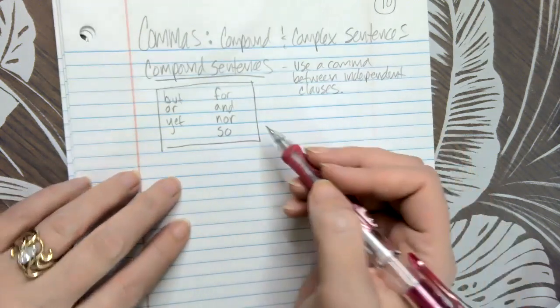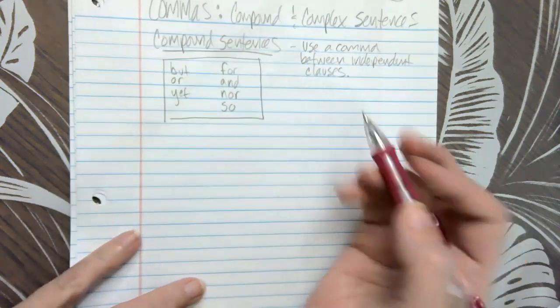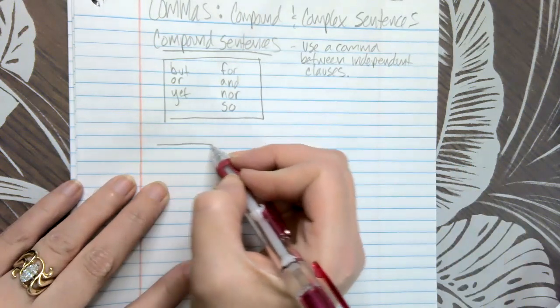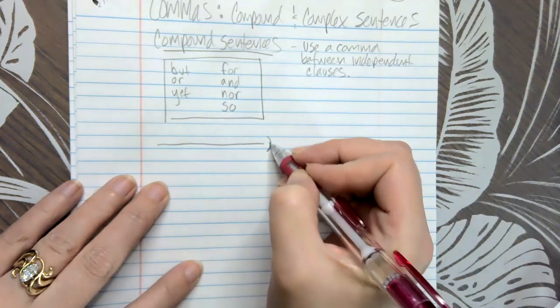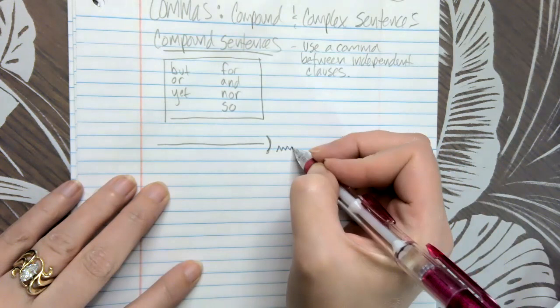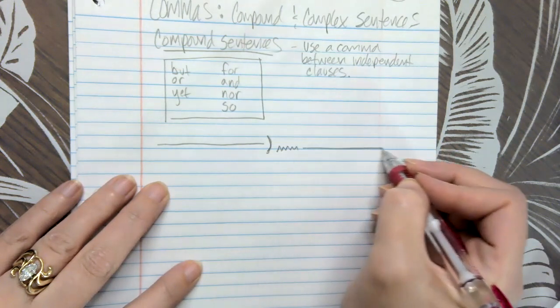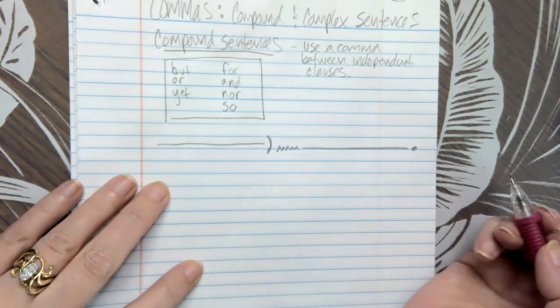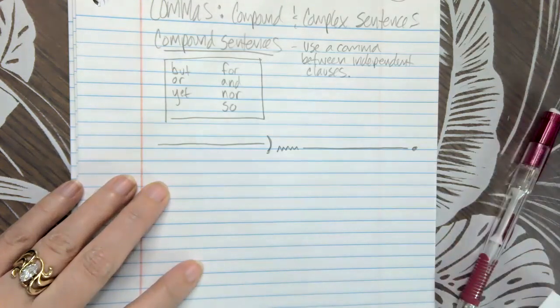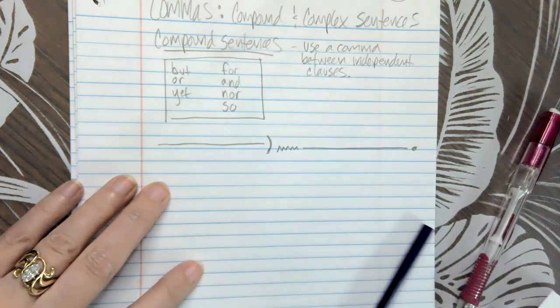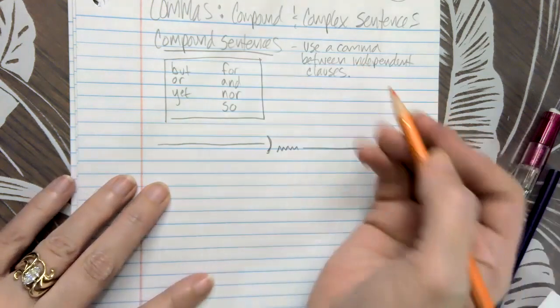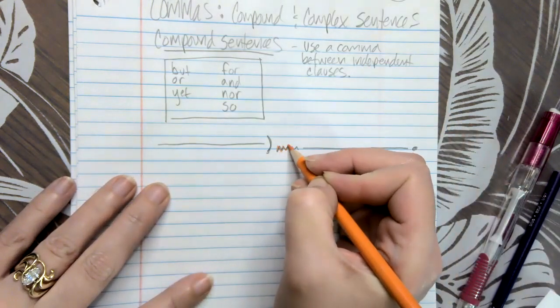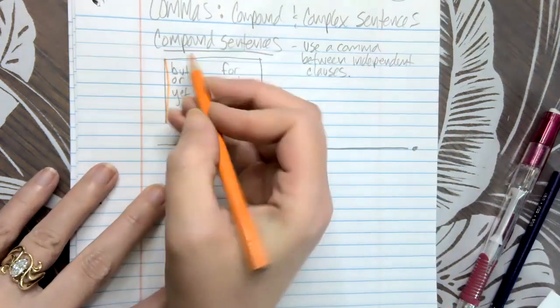All right, so what does it look like when we do this with a coordinating conjunction? Well, it looks like this. We have our independent clause, our comma, our coordinating conjunction, and then our second independent clause and a period. Okay, so we're going to go ahead and color code this. Remember that for our coordinating conjunctions, we are using orange.